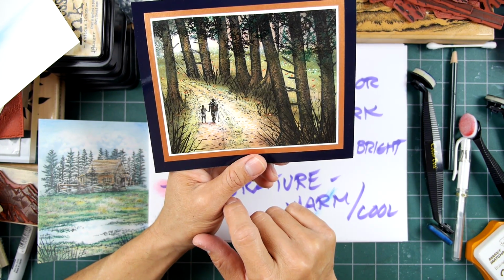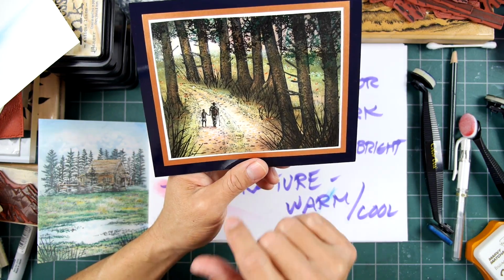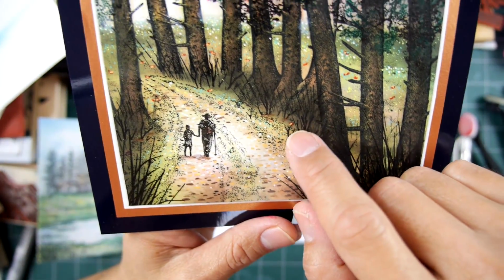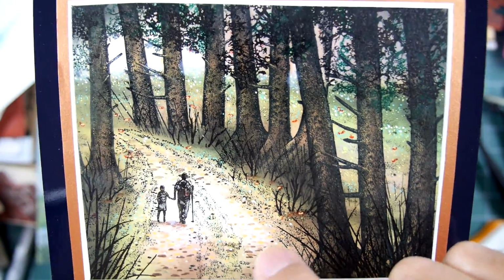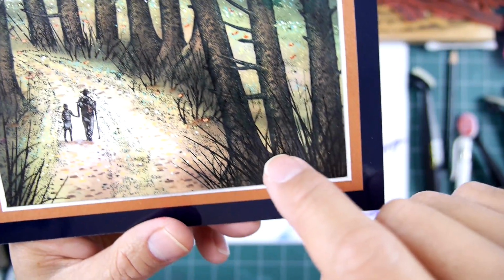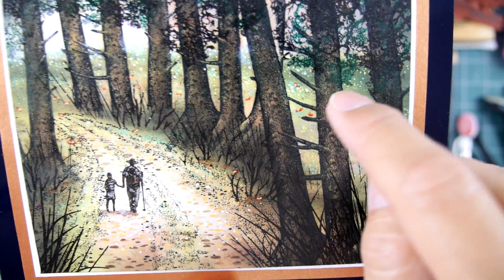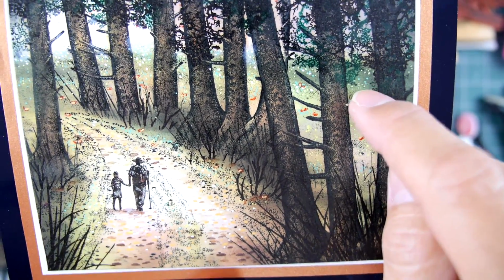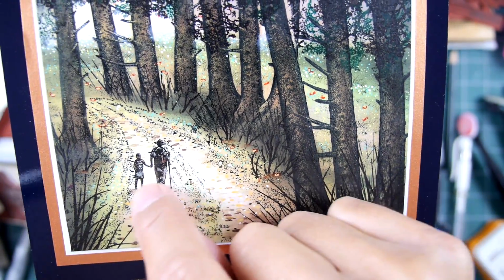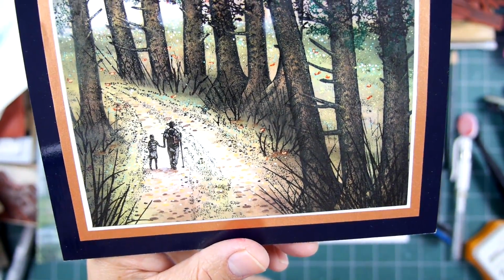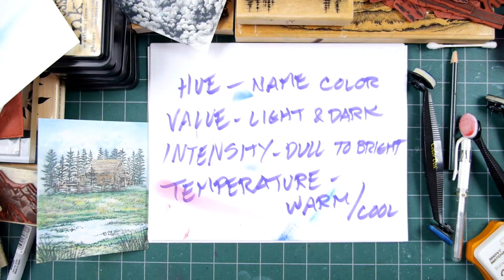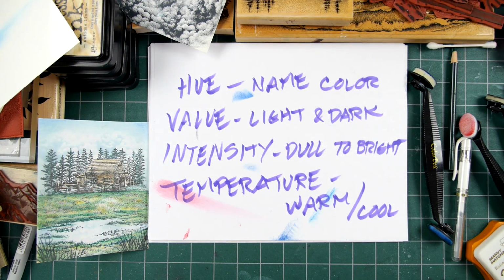And we have intensity. There's some areas in here that are a little more intense than others. It doesn't go into the super bright anywhere, even in my shadows. But that area in there might be a little bit brighter than something like that, which is very dull, and especially that in the background. All right, so anyways, playing around with that.